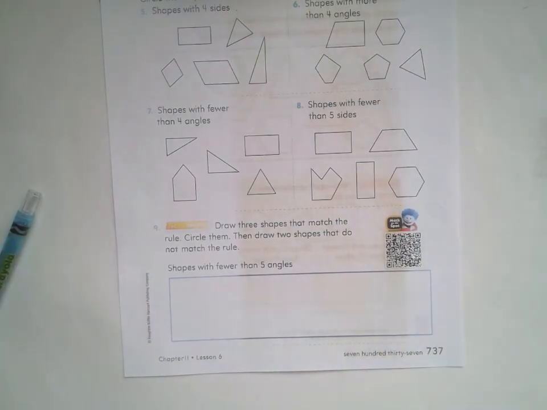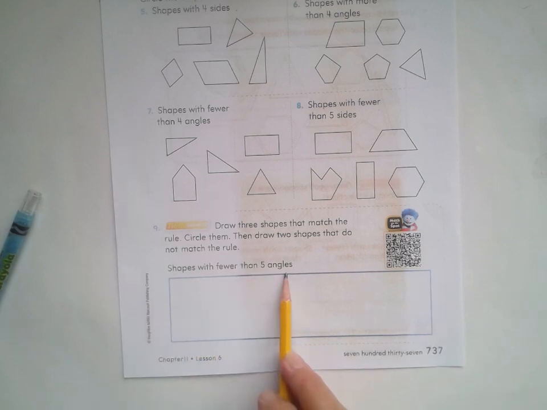And on the bottom it says draw 3 shapes that match the rule and circle them. Then draw 2 shapes that do not match the rule. So you're going to be doing 5 shapes in all, 3 that match the rule and then 2 that do not. So the rule is shapes with fewer than 5 angles. So you need to draw 3 shapes that match this rule. They have to have fewer than 5 angles. So that means they will have either 4 angles or 3 angles. You're going to do 3 of those.